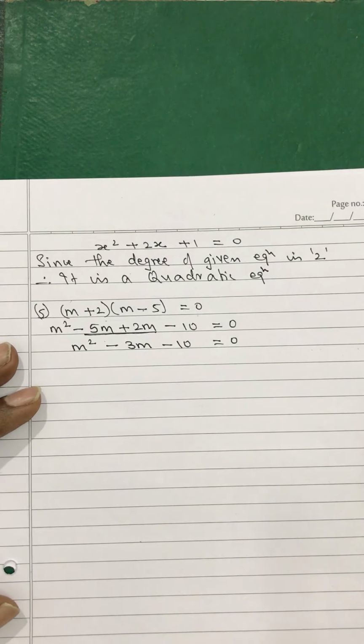Now comparing the equation with ay square plus by plus c is equal to 0, you have to be careful. a is equal to 1, b is equal to 2, c is equal to minus 10. This is a, coefficient of y square; coefficient of y is b, which is 2; coefficient of c is minus 10.